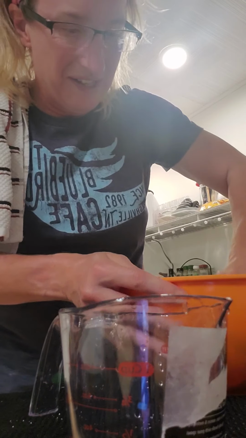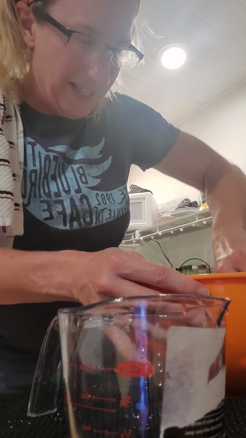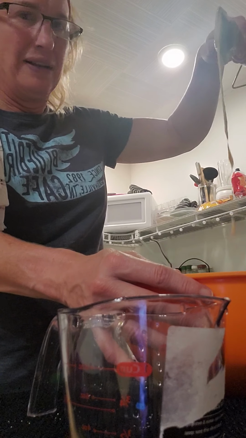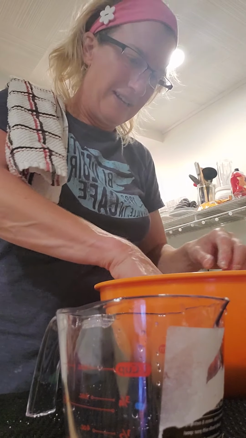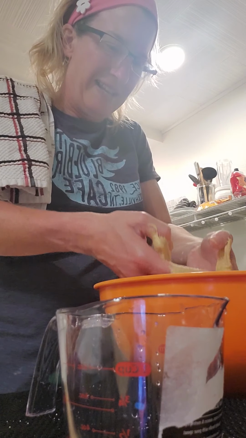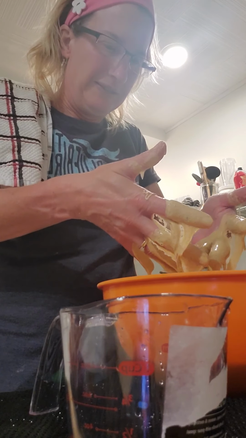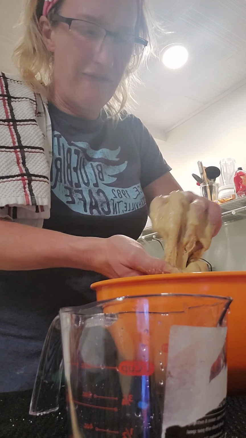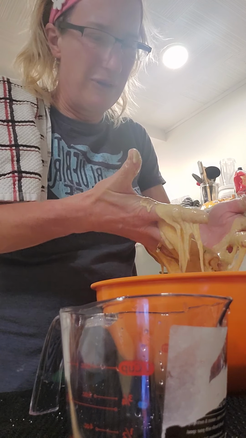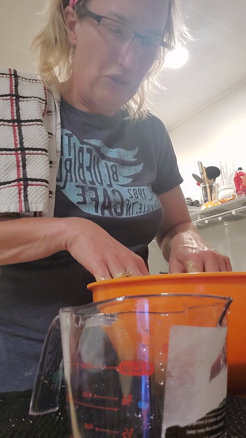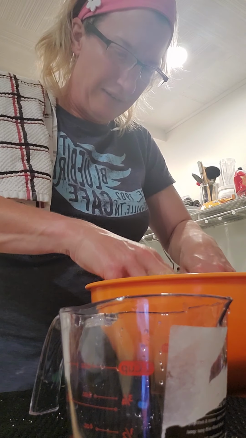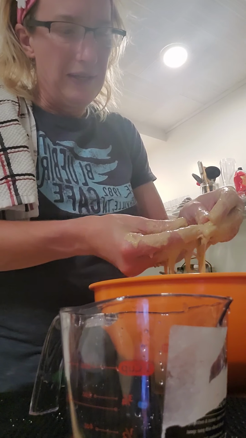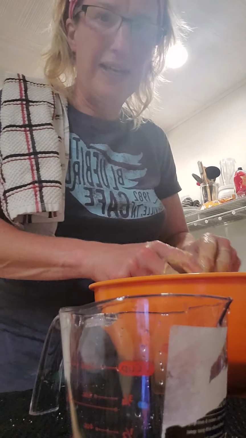I'm not going to put my hands in there yet, but I think I need just a little bit more. It's very liquidy. I'm trying to see if I can actually form anything with it, but not yet. I'm going to wash my hands and put a little more cornstarch, because it's starting to form, but it's not exactly there yet.